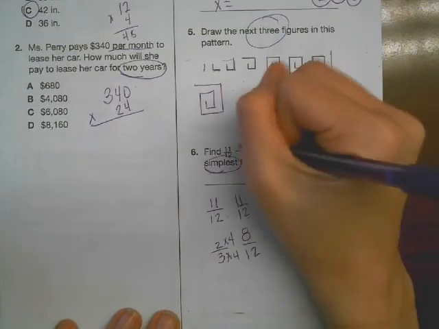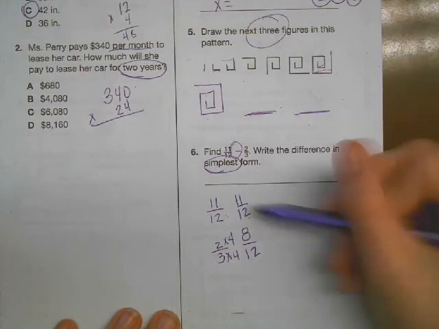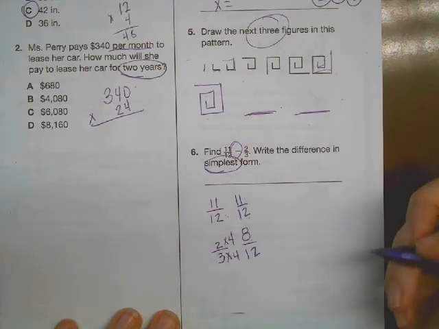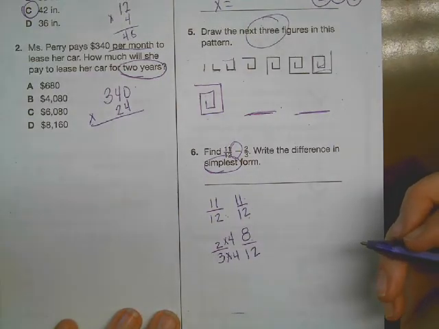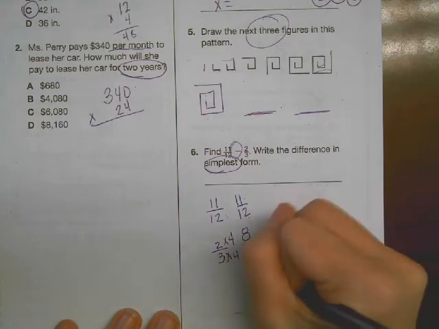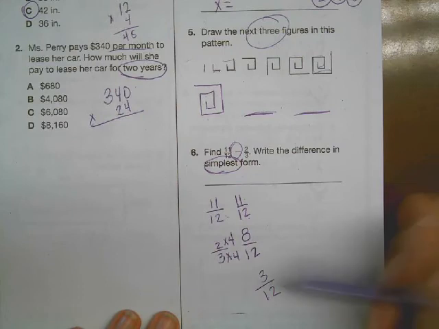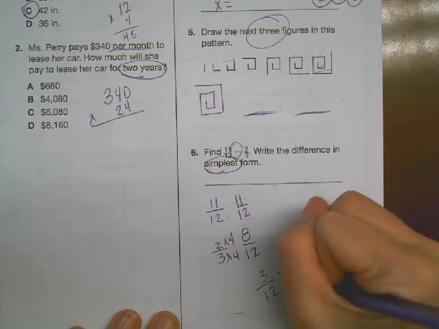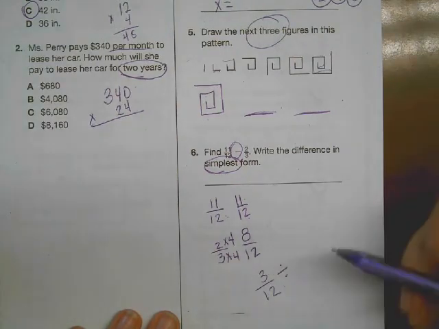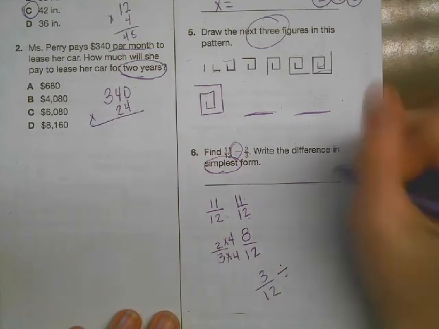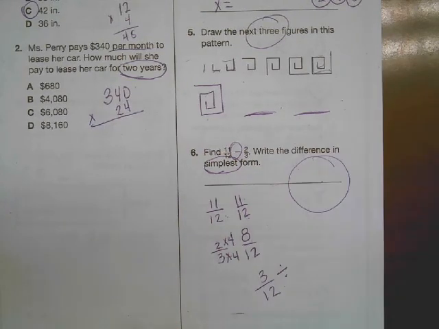Anyway, so it says to subtract 11 minus 8 is, anybody? 3 over 12. Now, this can be simplified, but I'm going to leave that up to you to figure out what number is going to go into a 3 and a 12, and I want it in simplest form, and put your answer right there.